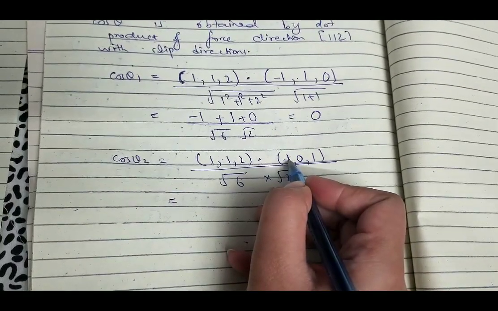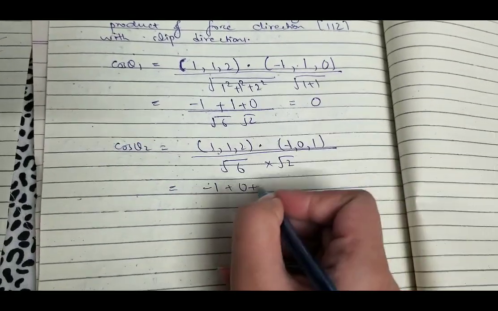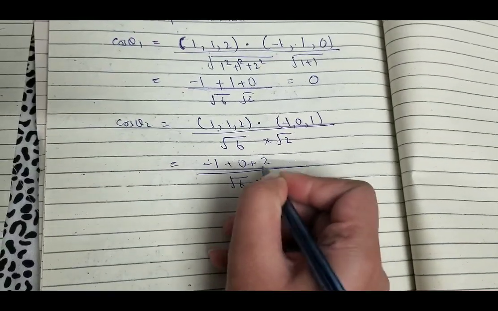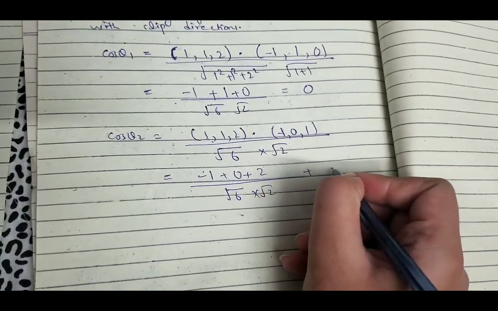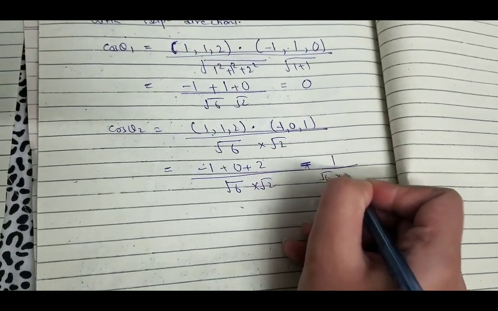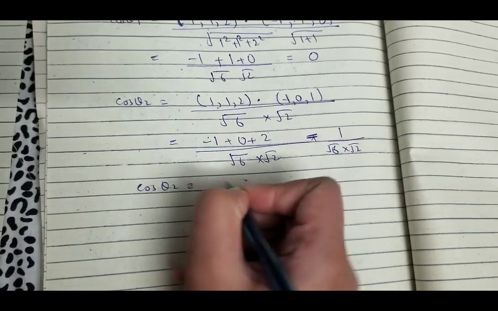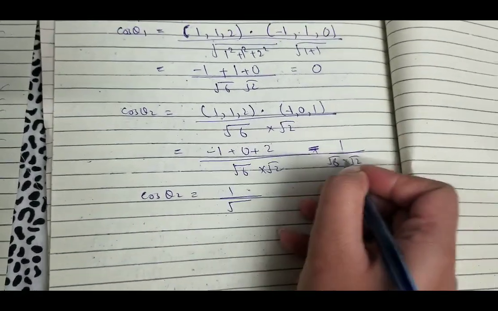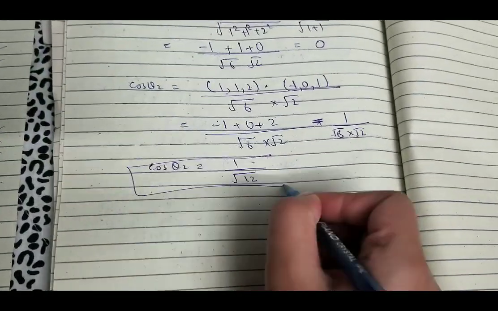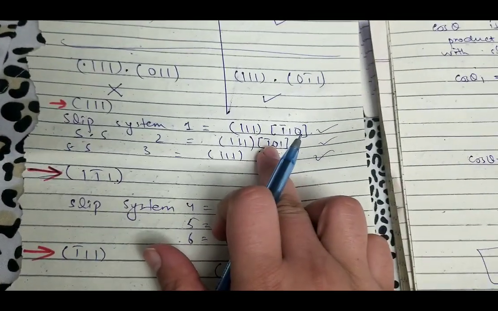Now for slip system 2, cos theta 2: 1 into minus 1 is minus 1, 1 into 0 is 0, plus 2 into 1 is 2. So it is minus 1 plus 2, which is plus 1, divided by root 6 into root 2. This is cos theta 2, equal to 1 over root 12, which came out to be non-zero for slip system 2.